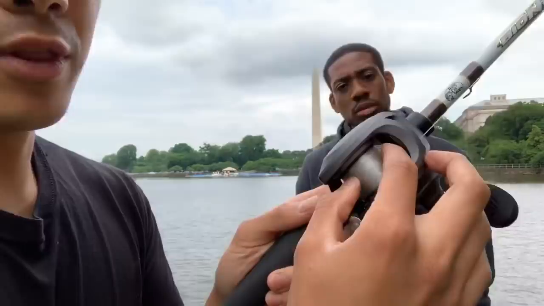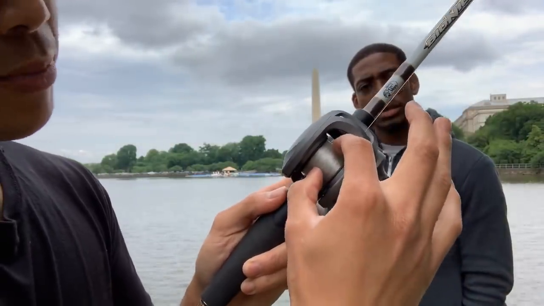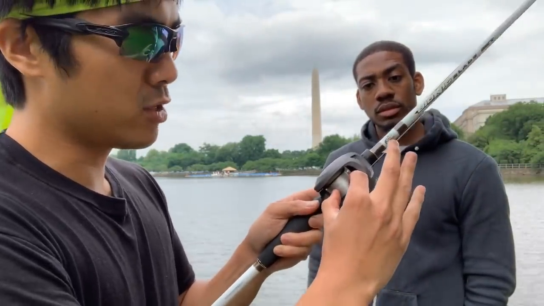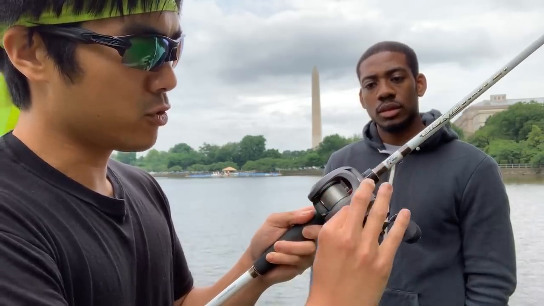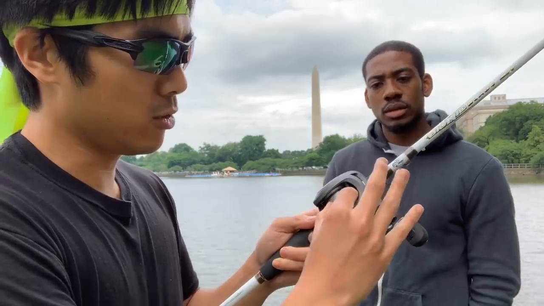If you look here, you see how the spool is wobbling side to side? You want to set your tension so that the spool will no longer wobble when you put your fingers here and try to move it. You try to wiggle it, you don't want any of that wiggle. That's wasted energy. So we're trying to tighten it up a little more. That's perfect.